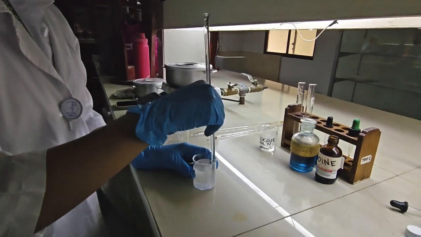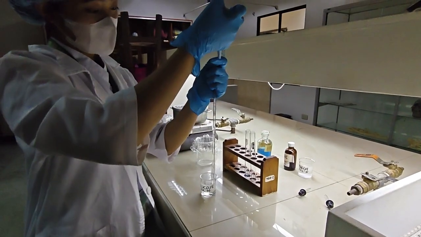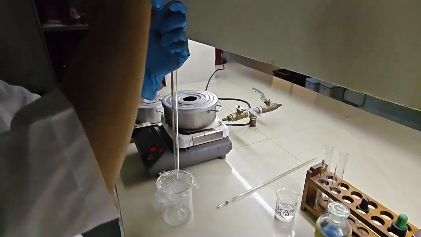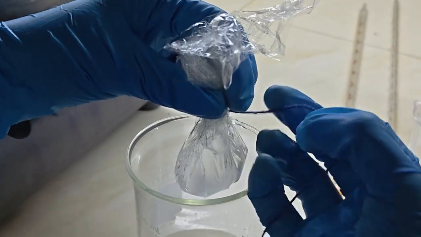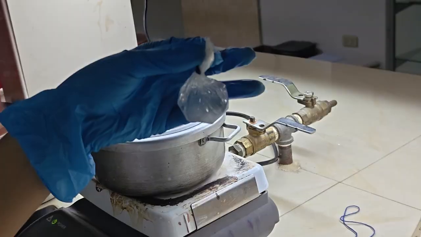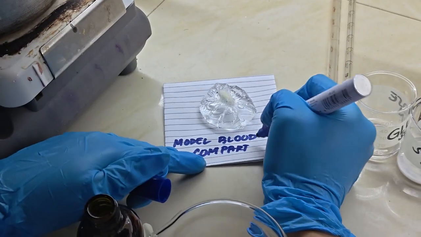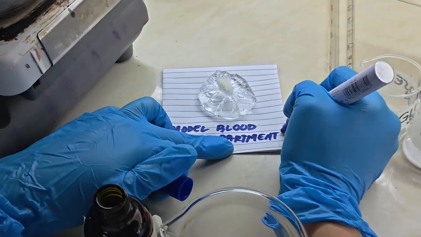To start, I had to prepare a mix of equal parts starch solution and glucose solution in a beaker. This was then transferred into the cling film and tied tightly to seal. The outside should be rinsed with clear water and checked for any leaks. There should be no sign of leaking or breakage.